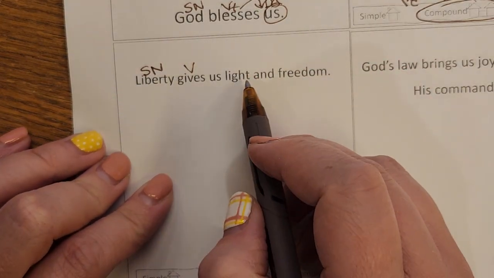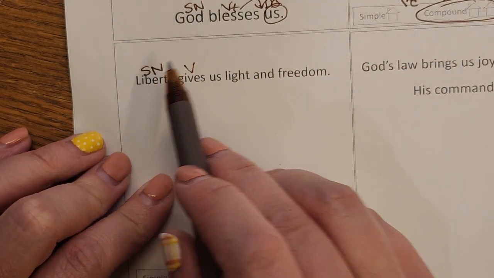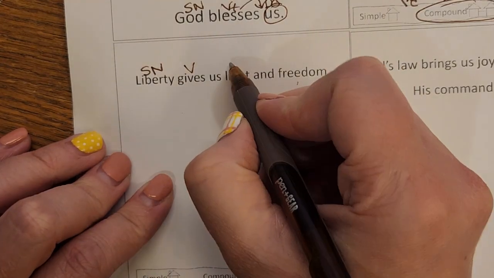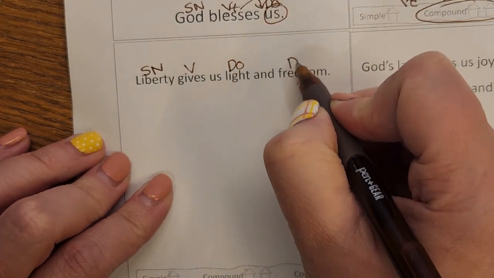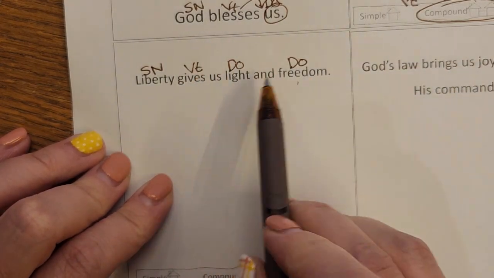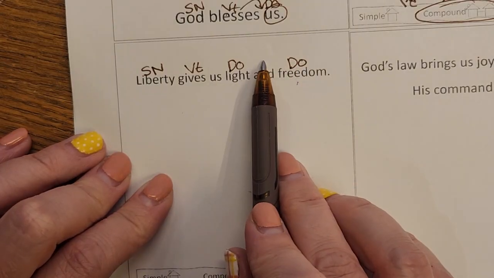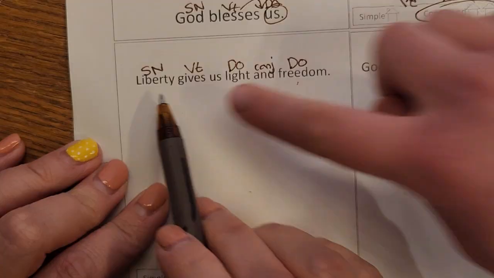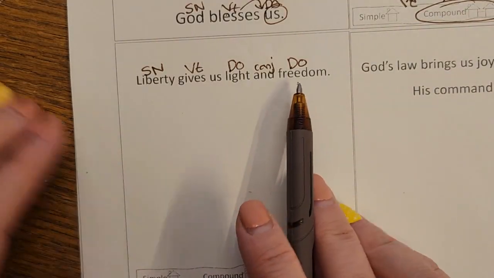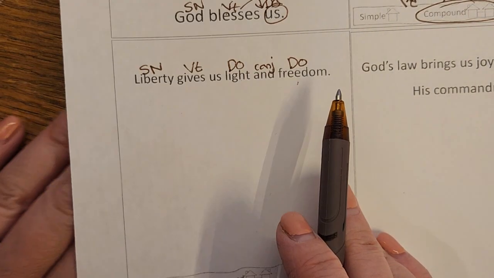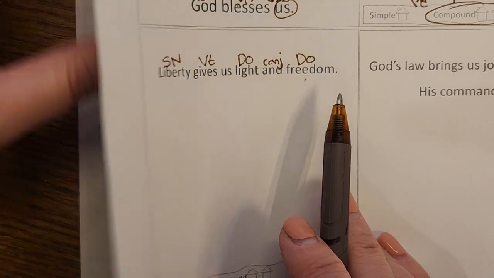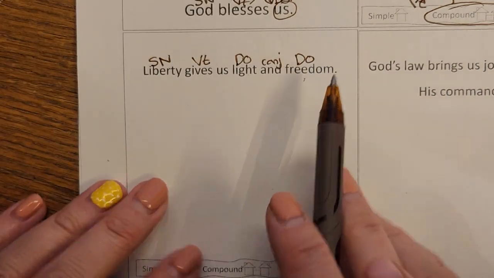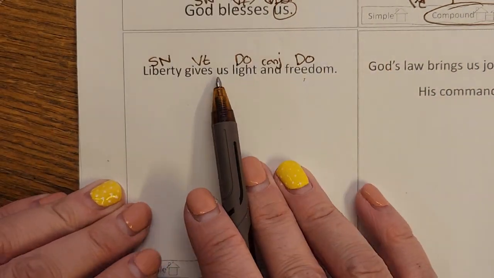Okay. Do light and freedom replace liberty? No. Do they describe liberty? No. D-O, label, verb, transitive. So we have a compound direct object. Pretty fun, huh? And this is just a conjunction. Liberty gives light and freedom to or for whom? Us.